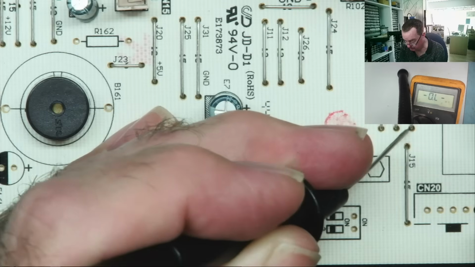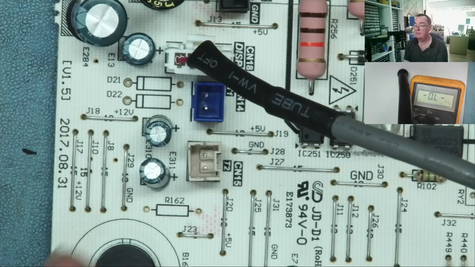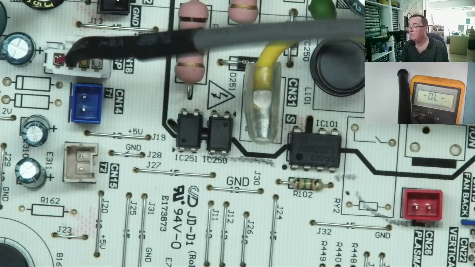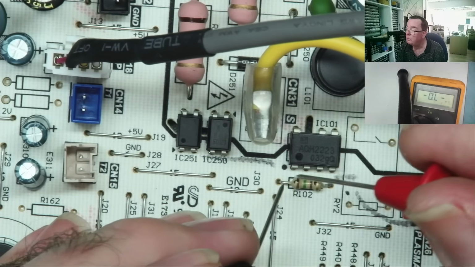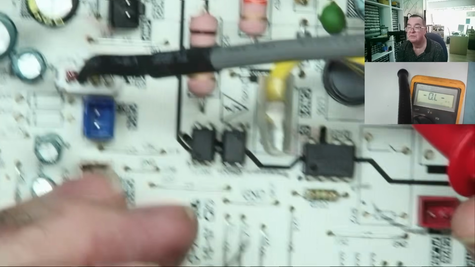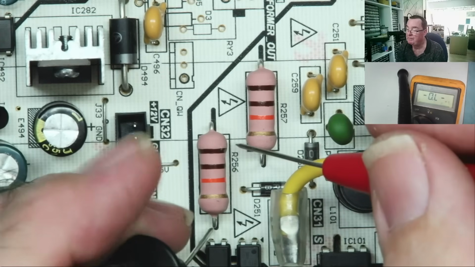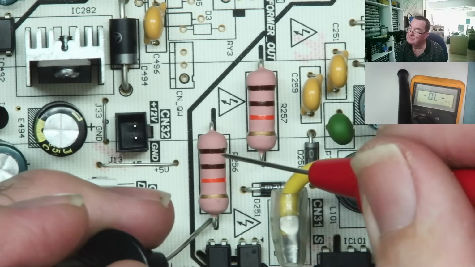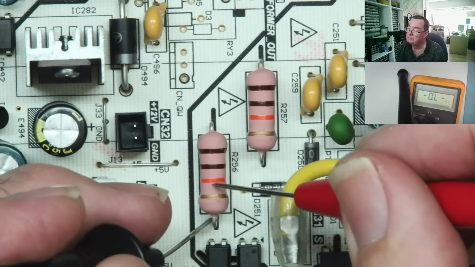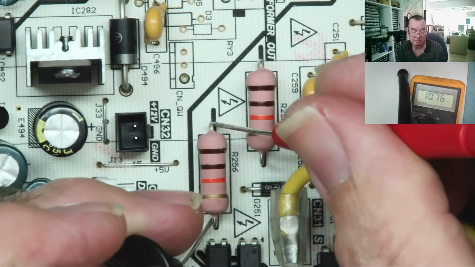100. 100. 1 here, 1, 5 and 1, 0, 150. 149. So they're all reading so far close. Power resistors, definitely check them. So this looks like 1, 1 and 3 zeros, 11K. Bit of a strange value that. But yeah, that's what it reads.